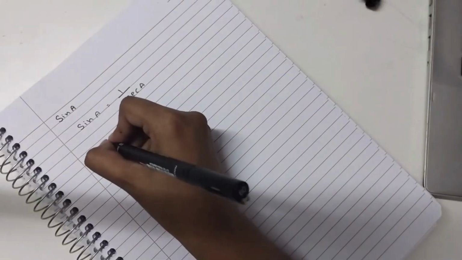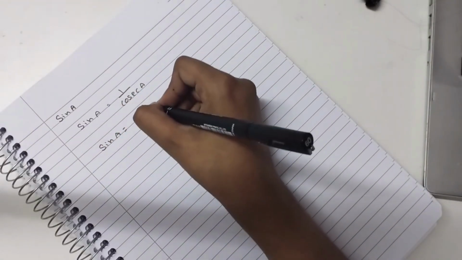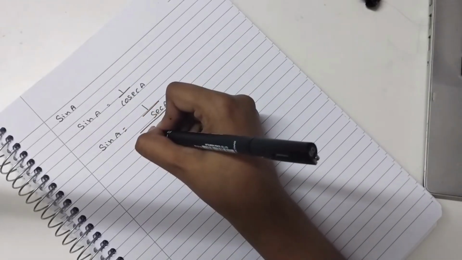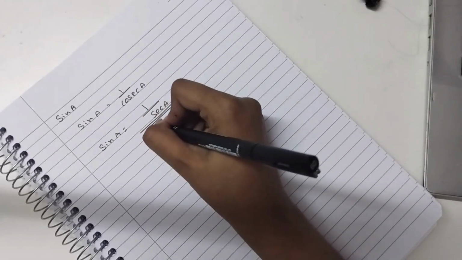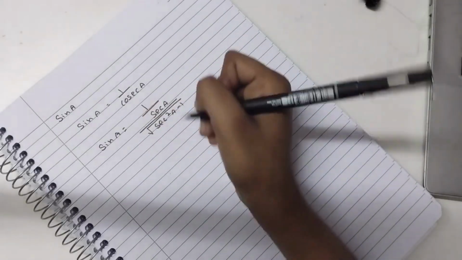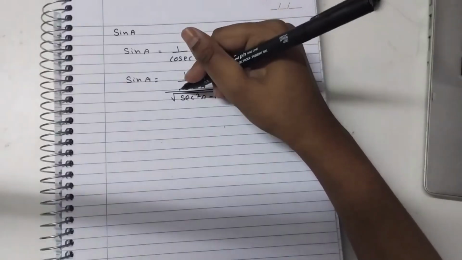So when we substitute the value of cosecant A in the terms of secant, then we can write 1 by secant A by whole root of secant square A minus 1. Because cosecant A is also equal to secant A by root of secant square A minus 1.